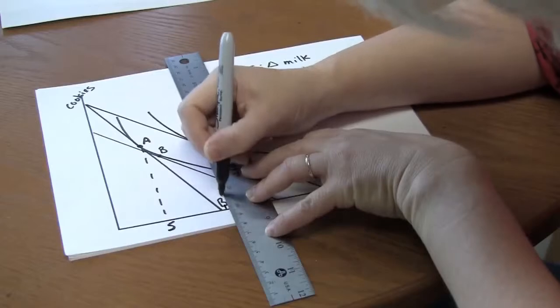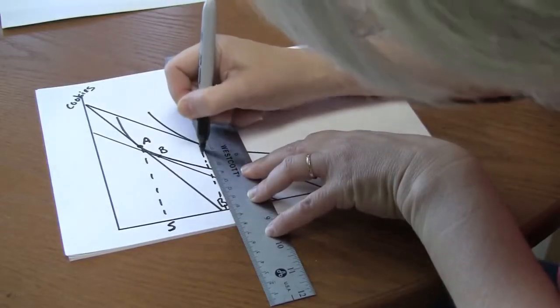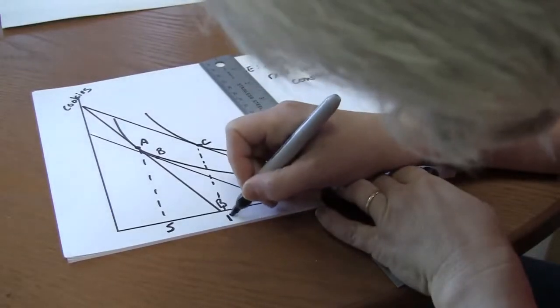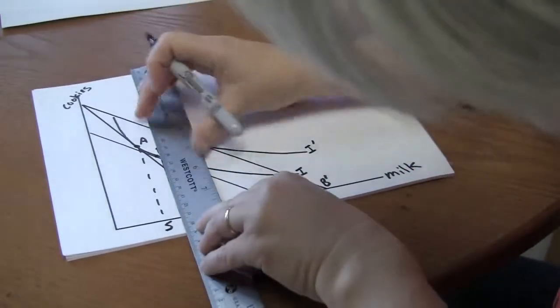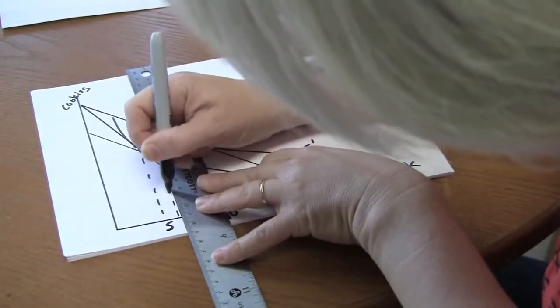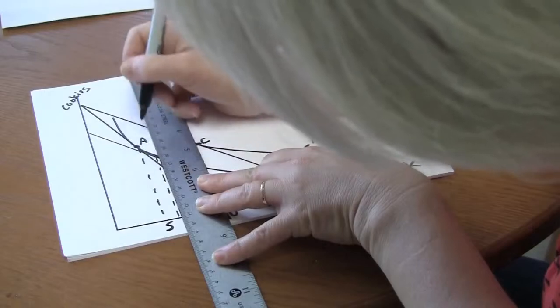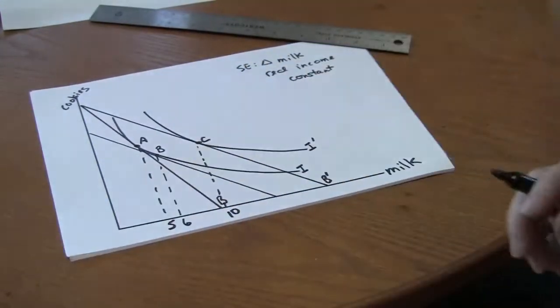The new choice, something like 10 glasses of milk. And this intermediate point, something like 6 glasses of milk.